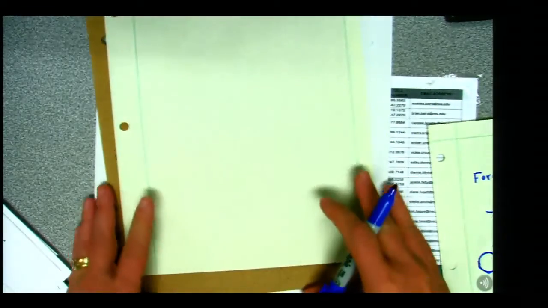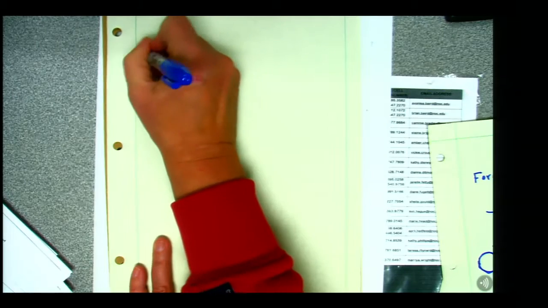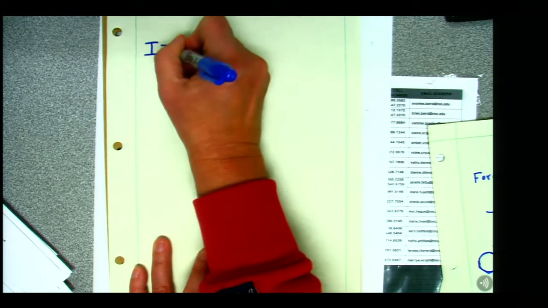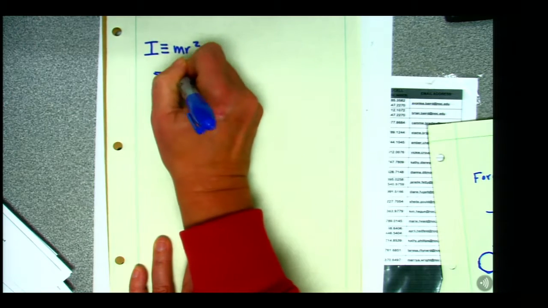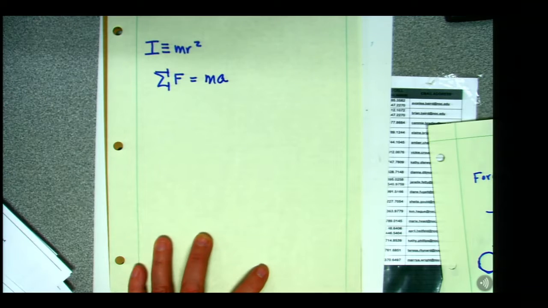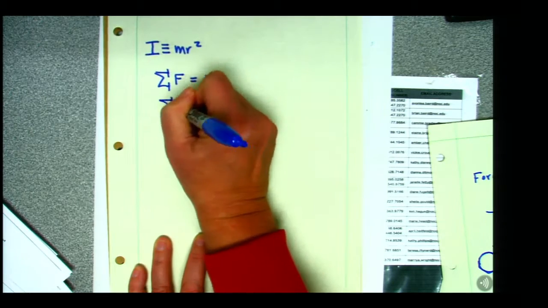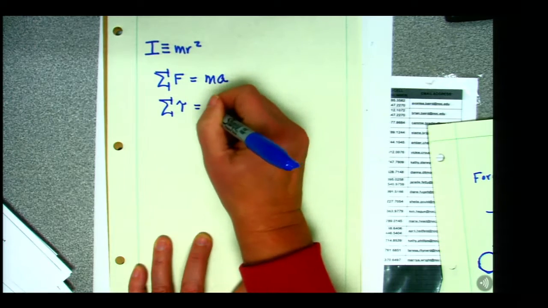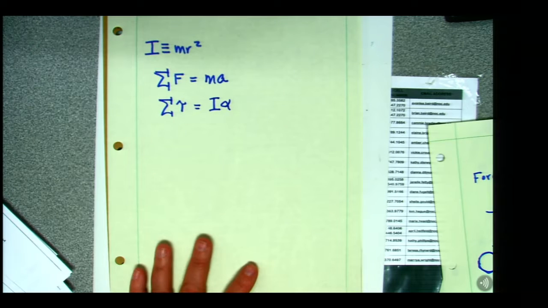So I've got moment of inertia. I want to show you the parallels here. We have the sum of the forces, and I hinted at the end of Wednesday that we could look at torque being the moment of inertia times the angular acceleration. So I have some parallels that I can play with.